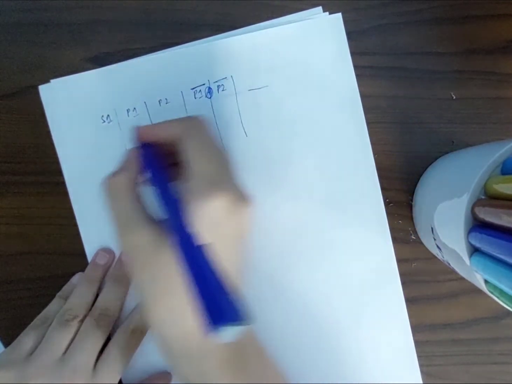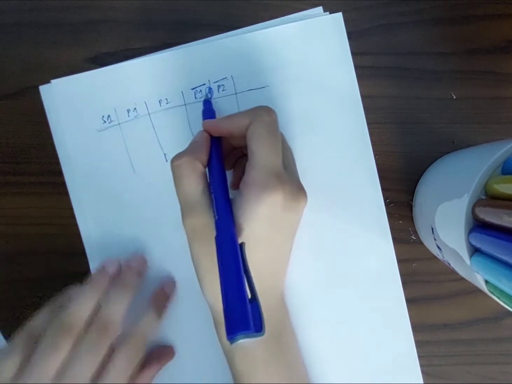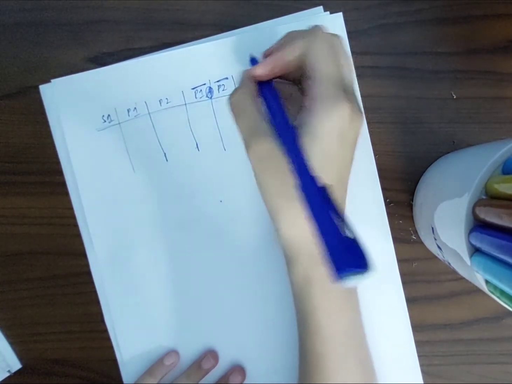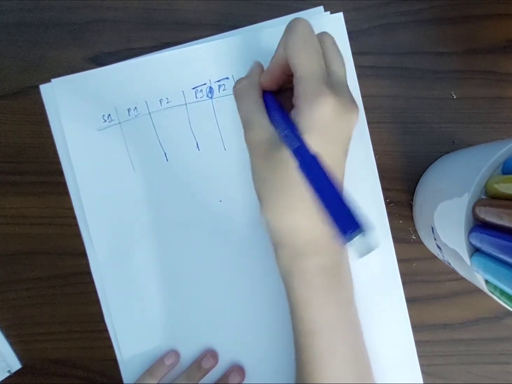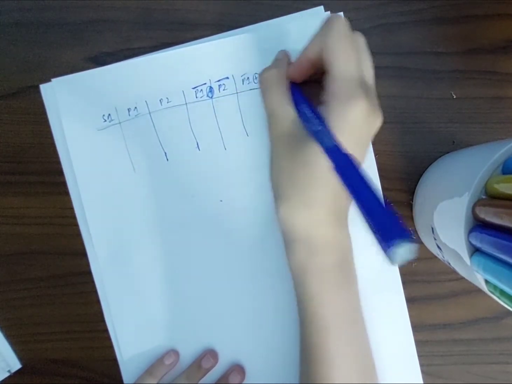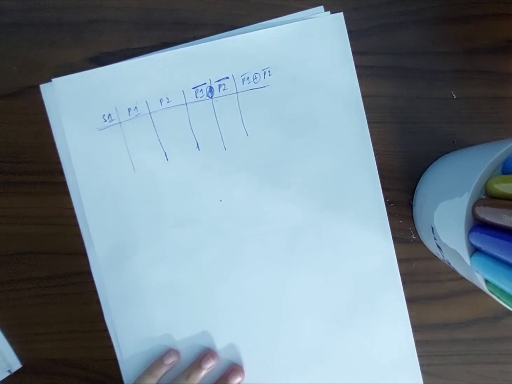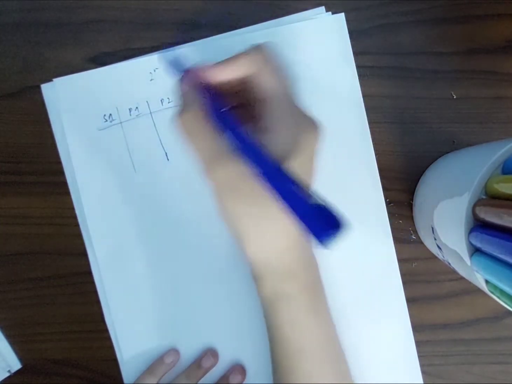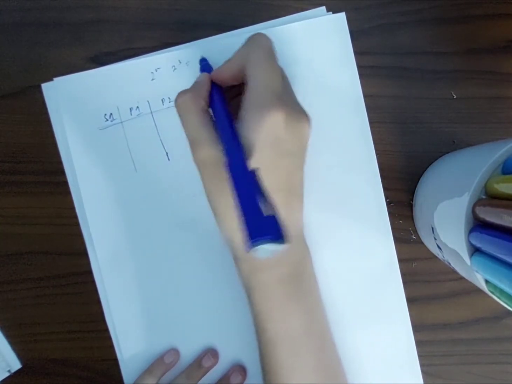Because P1 was 0, right? And P2 was also 0, so you need to put the bar over here. Okay, and then P1 bar XOR P2 bar, right? So let's do it. 2 to the power n is the inputs. We have 3 inputs, so 2 to the power 3 would be 8.